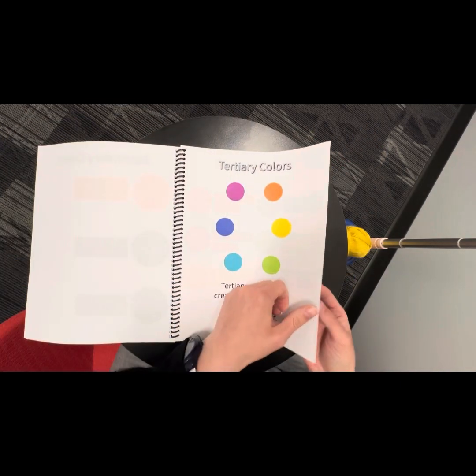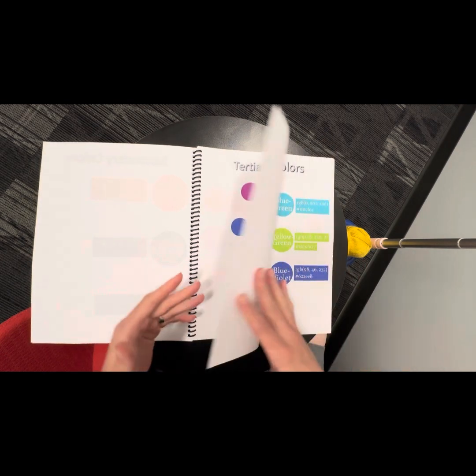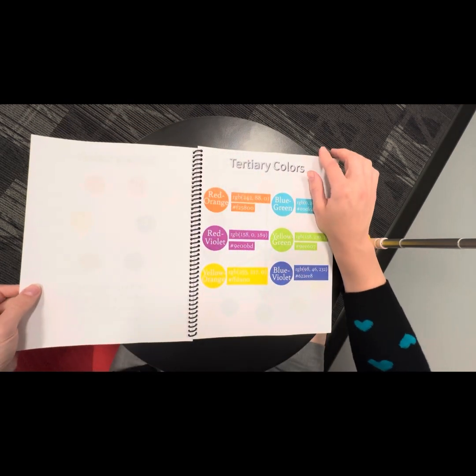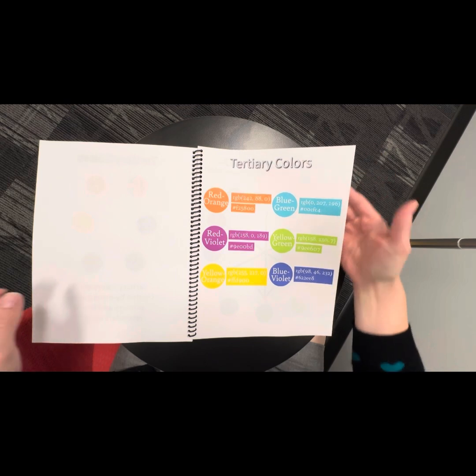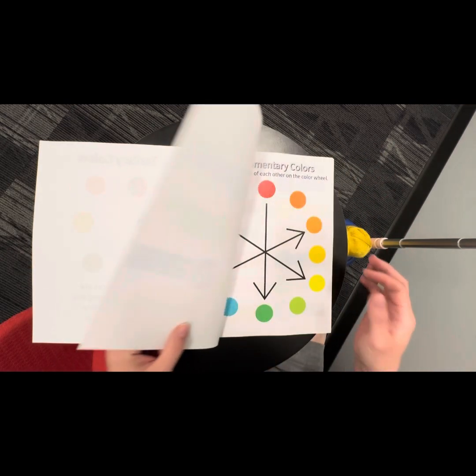the tertiary colors, and I should have picked a different paper to print this on, but you know, it does just fine. You can just see through the page, but that's okay. And then, like I said, tertiary colors.